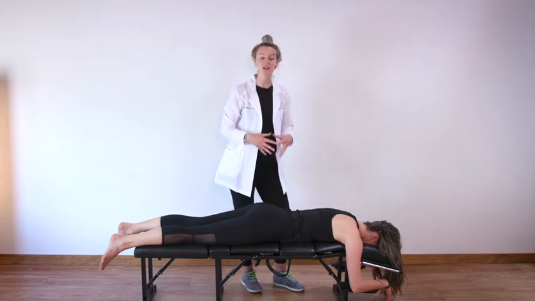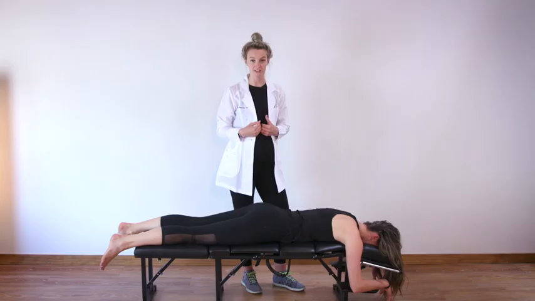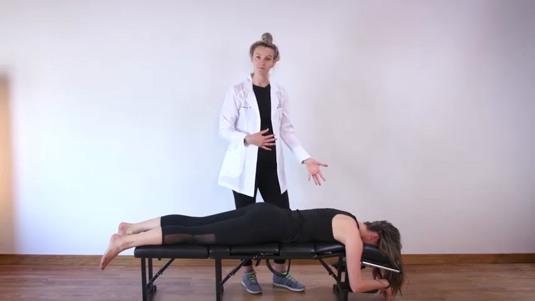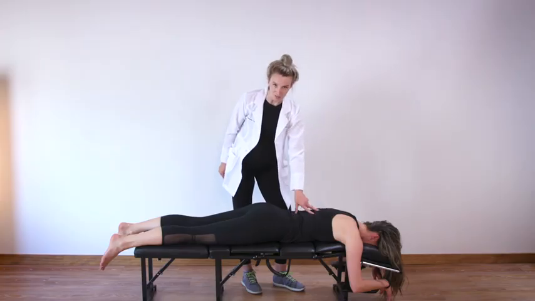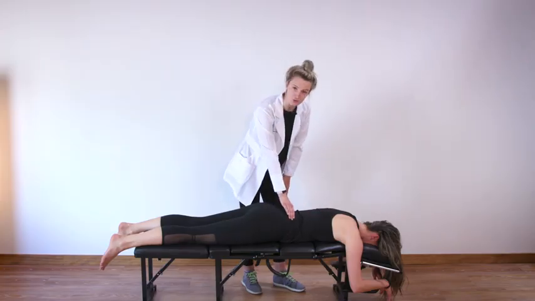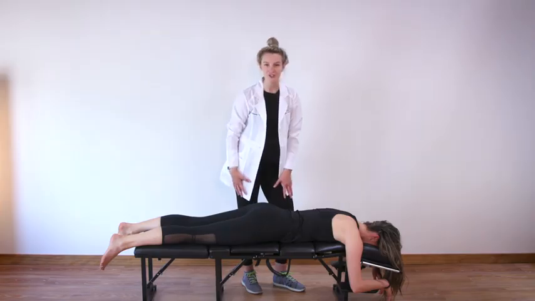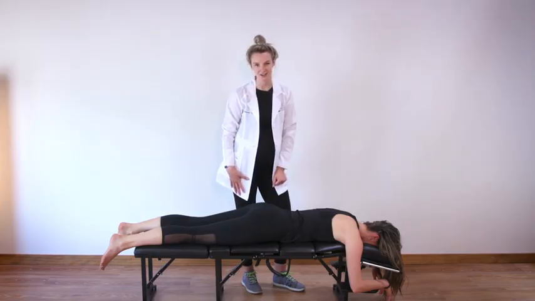When patients come into my office, we will start the adjustment face down, and we will start with the mid-back or the thoracic spine. And then we'll go to the low back, and then we'll finish up with the neck on Tara today.